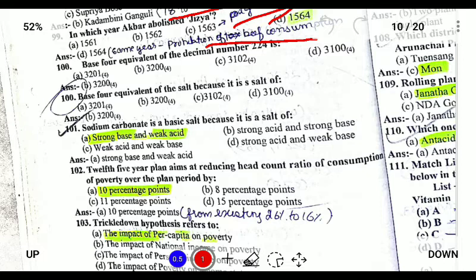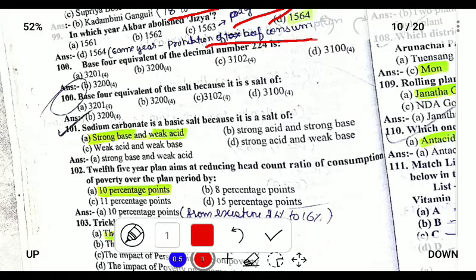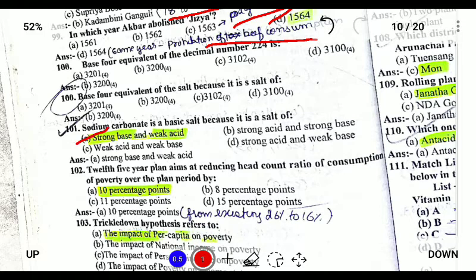First, question number 101. Sodium carbonate is a basic salt because it is a salt of a strong base and weak acid. Next, the 12th five-year plan aimed at reducing head count ratio of consumption poverty over the plan period by 10 percentage points.